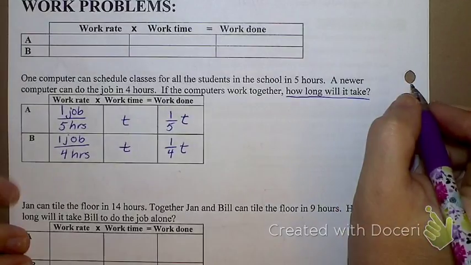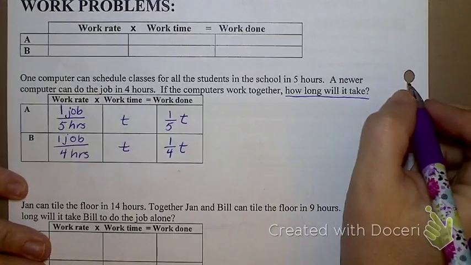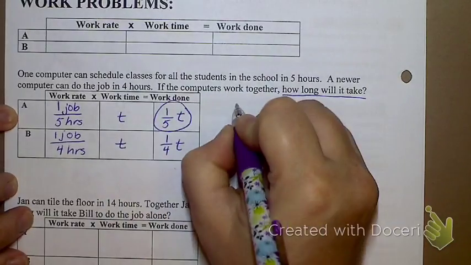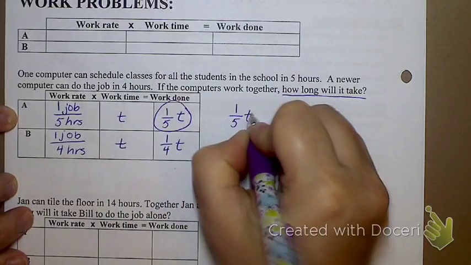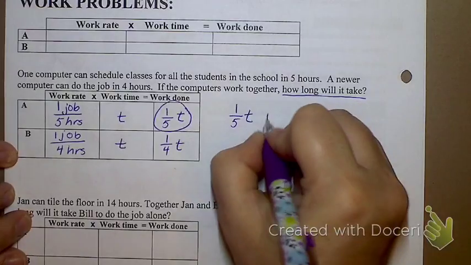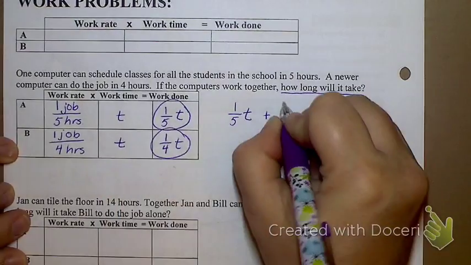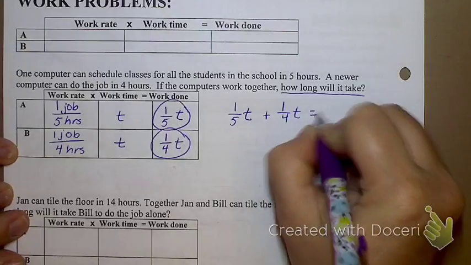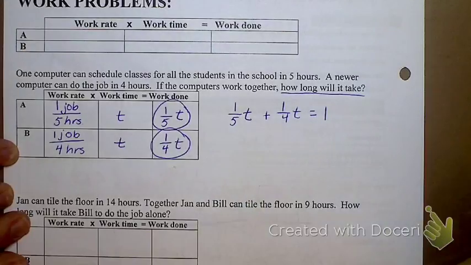So how do I take this and set an equation up then? Well, I need to take the amount of work that computer A does plus the amount of work that computer B does, and I want to see when that equals one full job being complete.